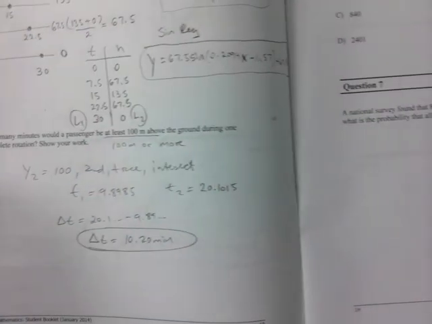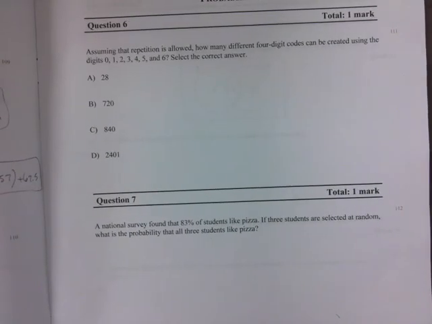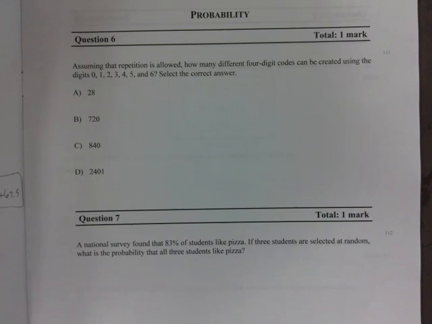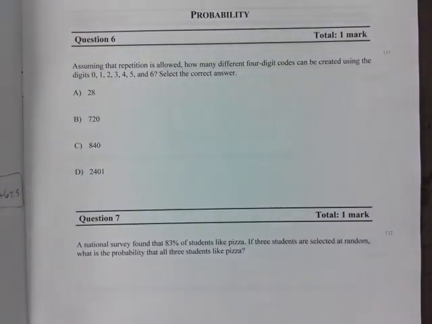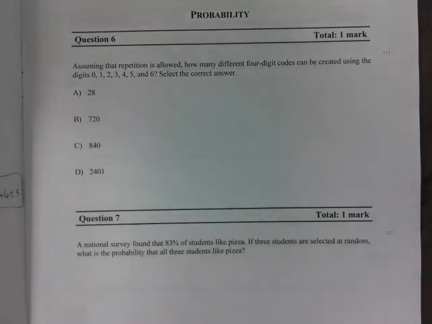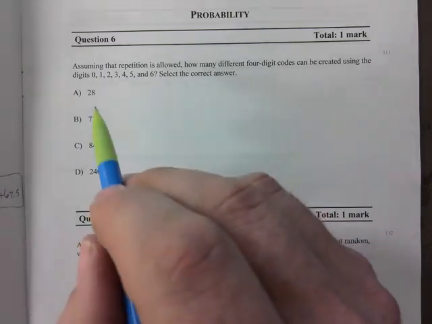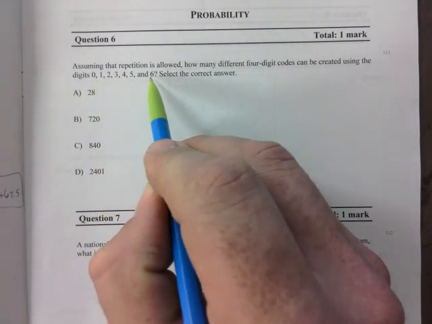All right, let's keep going. Probability. 1 markers are usually not as complicated. 2, then you have to watch it. Assume that repetition is allowed. How many different 4-digit codes can be created using digits 0, 1, 2, 3, all the way to 6?